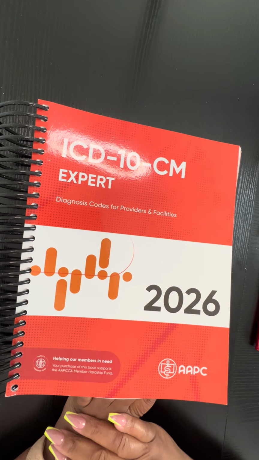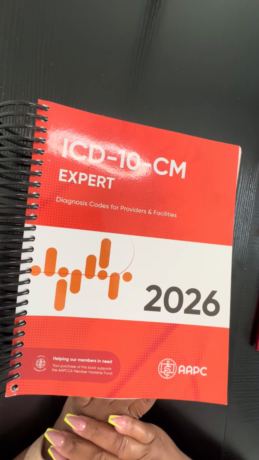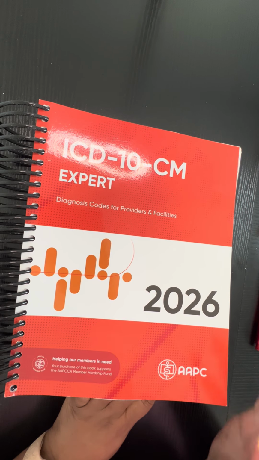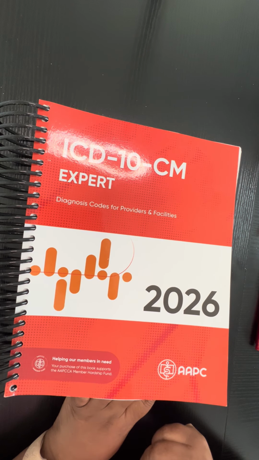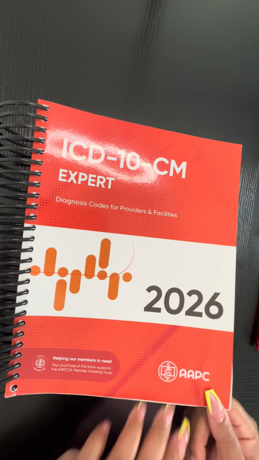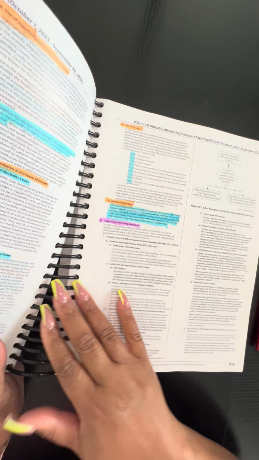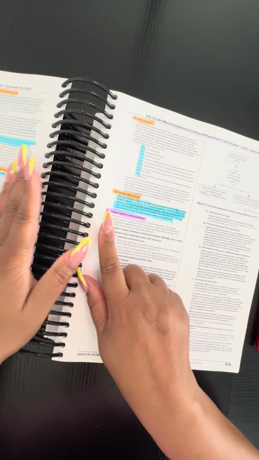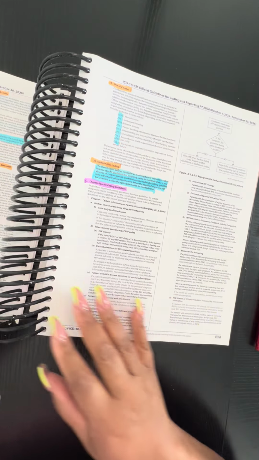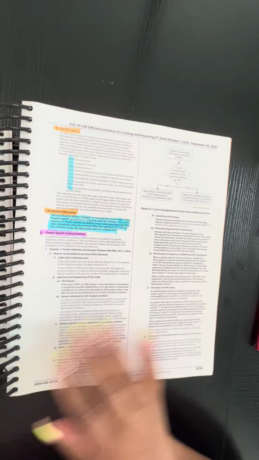Okay, this is part 2 of the ICD-10-CM scan, for the ICD-10-CM 2026. So we want to make sure that we are putting all of our highlights, underlining, and notes in our books. So now we're going into Section 1, and we're going to C. And in C is the chapter-specific section where you have all of your guidelines.